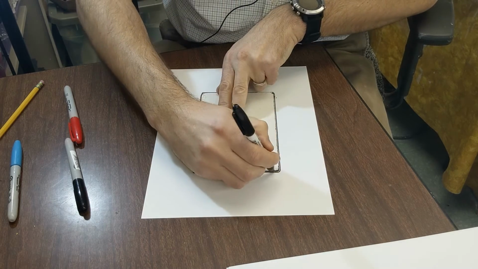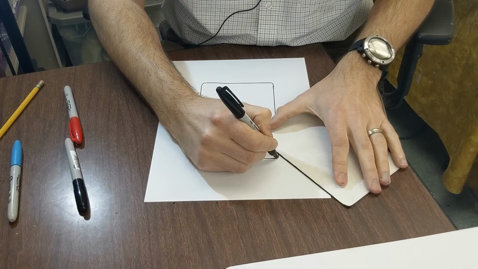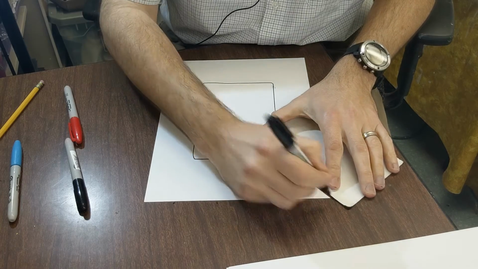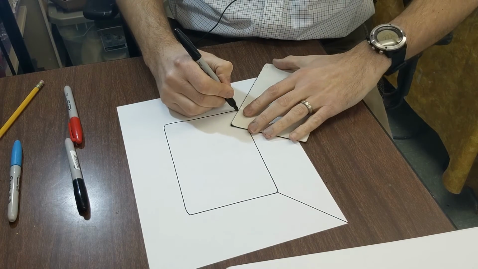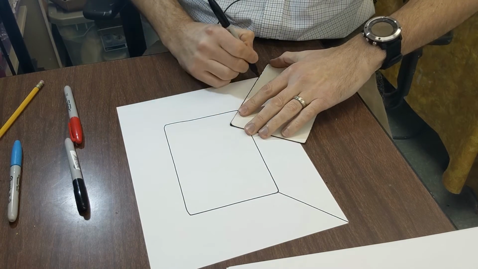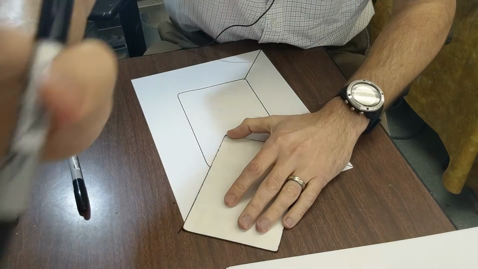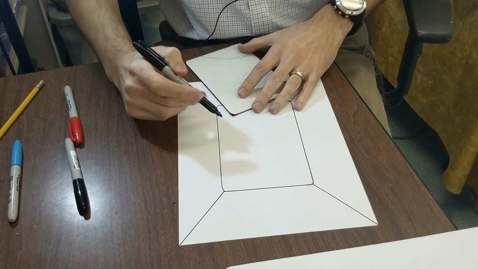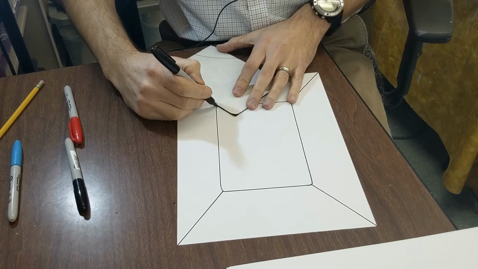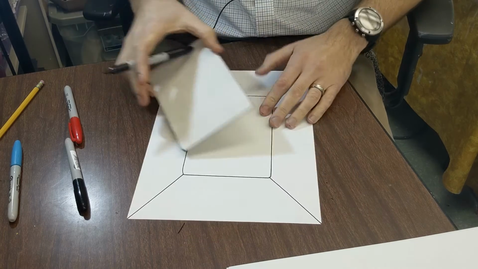We trace around. And then you got it. We go corners to corners. I take my corners and I go right to my corners. And then I'm going to go my corners to my corners.